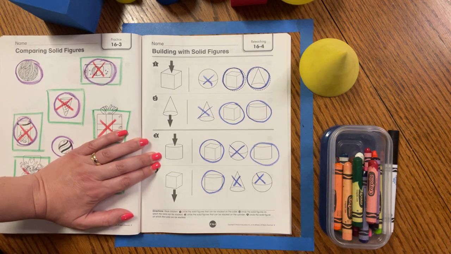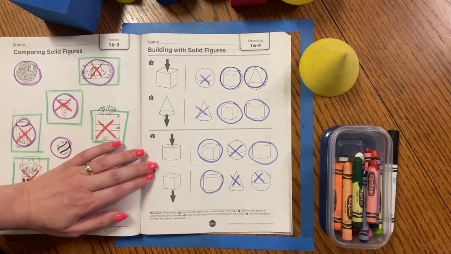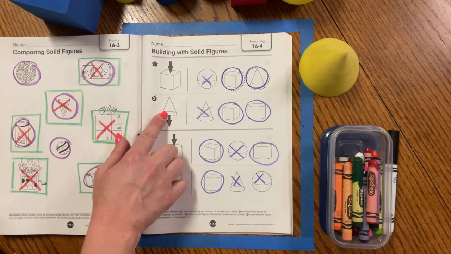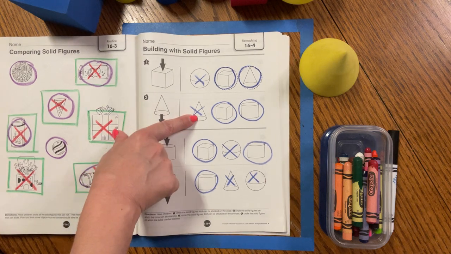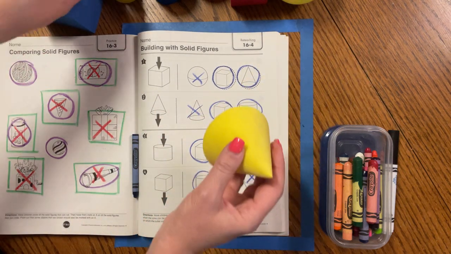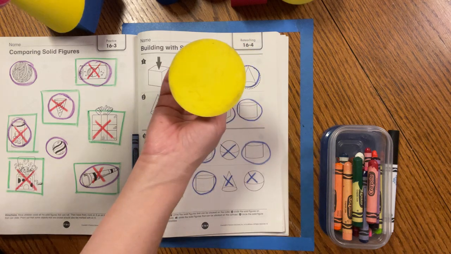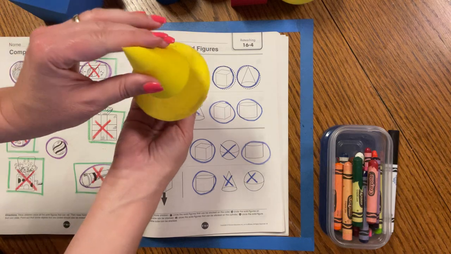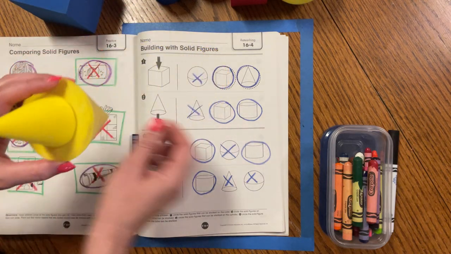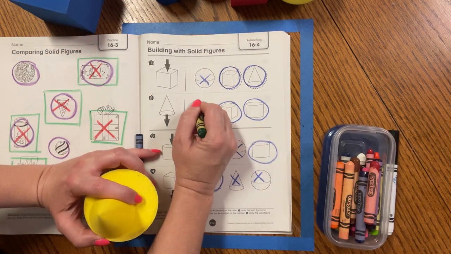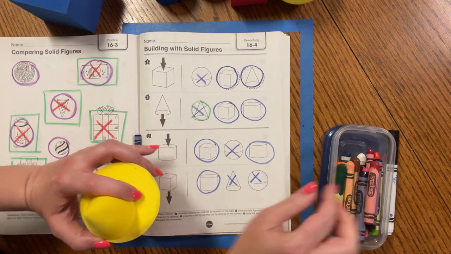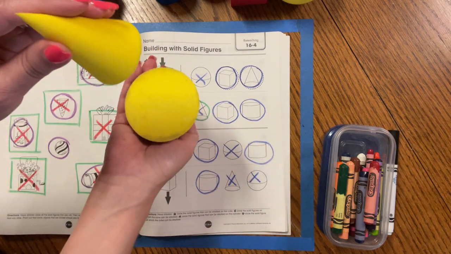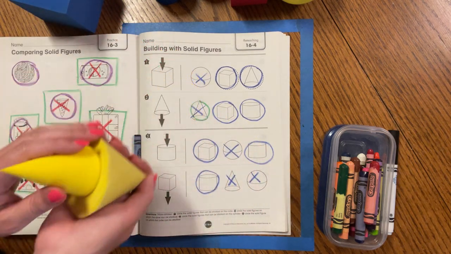But let's think about something, friends. This one here has me wondering if I can stack a cone on top of a cone. Technically, if I turn the cone upside down and I hold it, I could stack the flat sides together. So let's give a bonus circle because we have to be holding that. Now, it cannot stack on the vertex, but it could on the two flat faces.